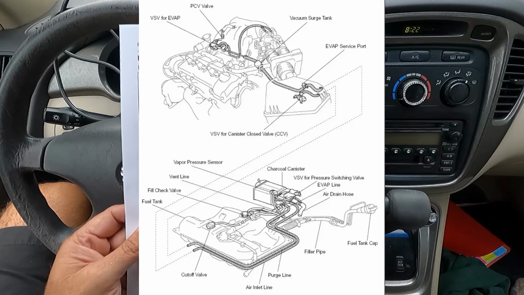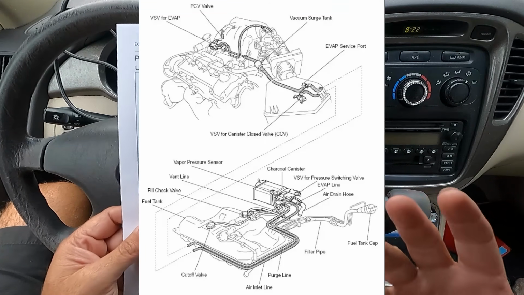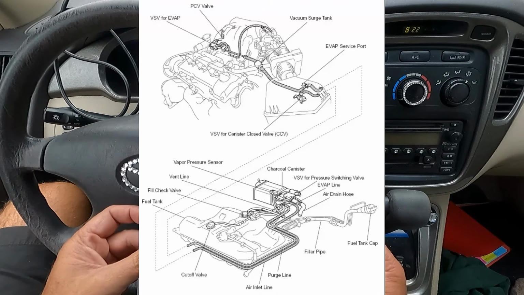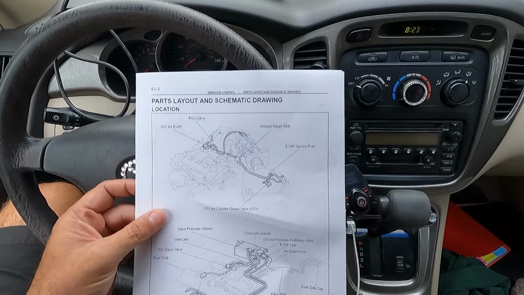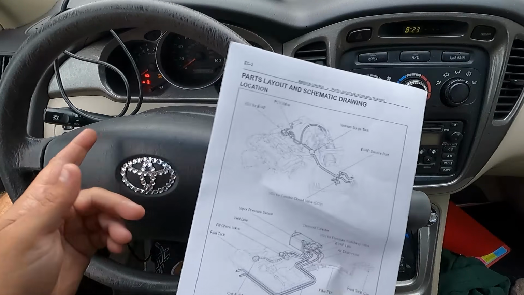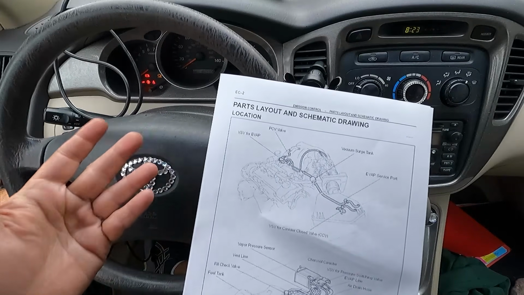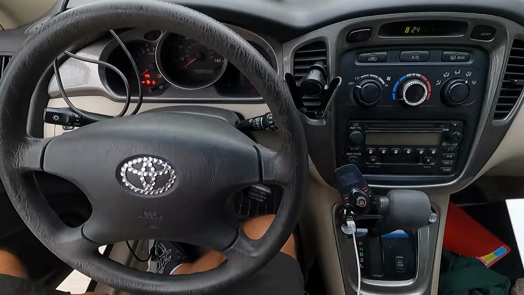You can see we also have a vapor pressure sensor here integrated in the charcoal canister, and that is what the computer uses to read the different pressures and vacuum on the Evap system. A visual inspection is very important when you're diagnosing an Evap system. And that's really the first thing I'm going to do, is pop the hood and take a look under the hood and down below and just make sure that there's nothing obvious or nothing is knocked off, no hoses are missing or cracked. So let's do that now.